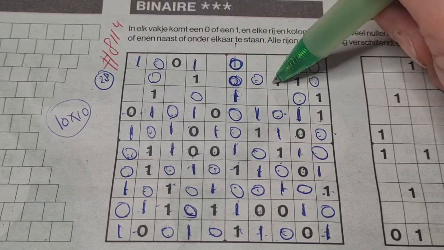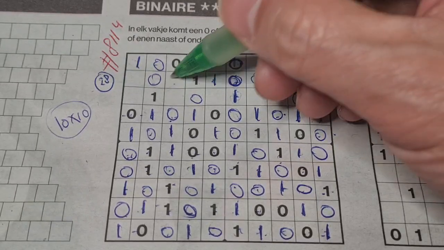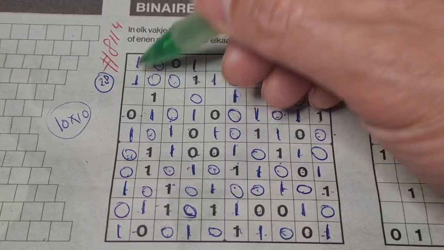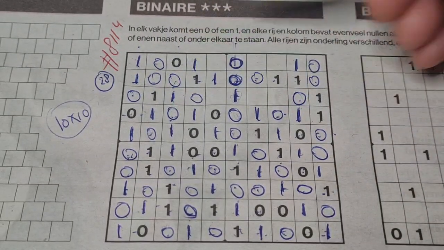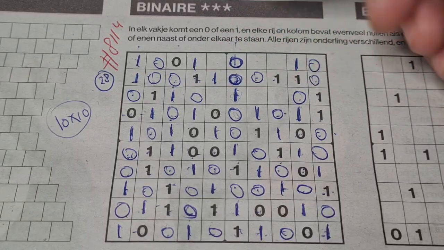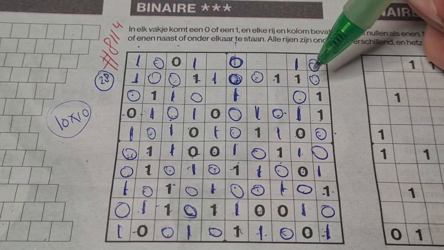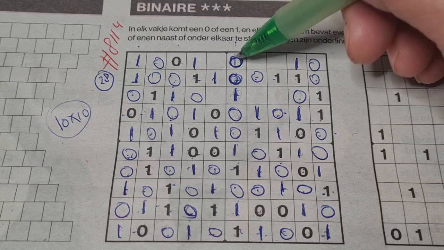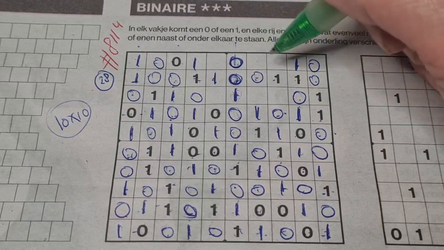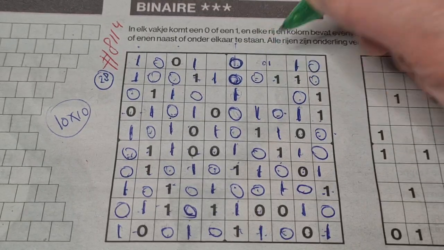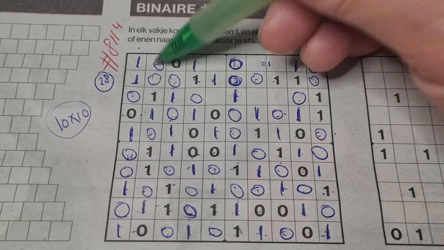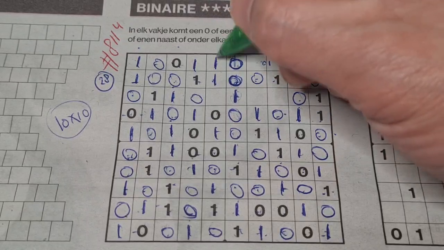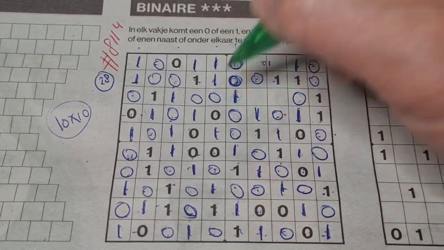Then double O, here 1, there 1. Double 1, here no, there no. Double O, here 1, there 1. Double 1, here no, there no. Double O, here 1, there 1. And now, I know between an O and a 1 with 2 empty boxes, there's always an O and a 1 there, but I do not know in which order. So we have the first O, second O, third O, fourth O, fifth O. So that box should be a 1. Double 1, here no, there no.